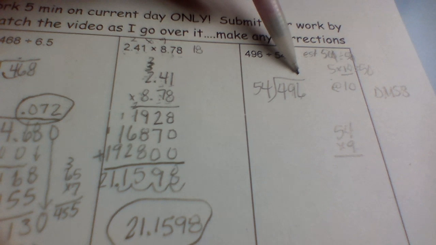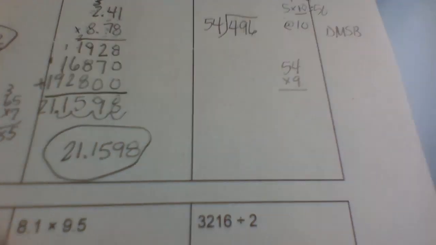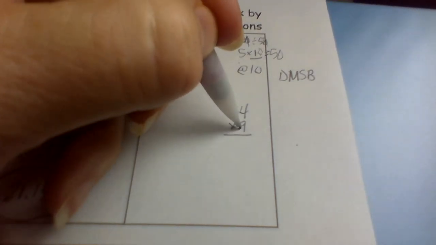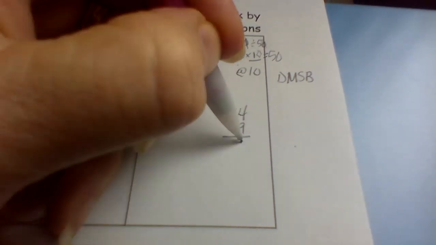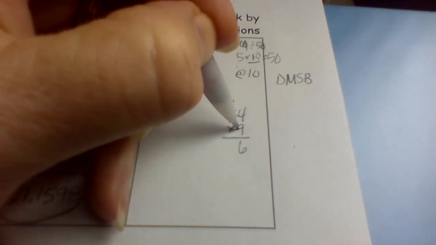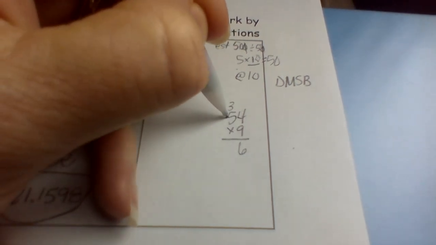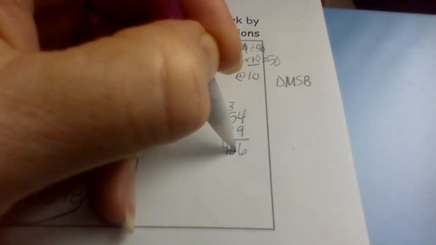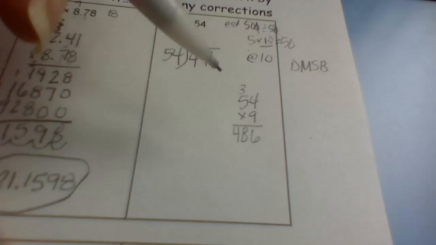So let's take a look here. I'm going to move this up, and we're going to make this my 54 times 9. So I start on the right. 9 times 4 is 36. I carry my 3. 9 times 5 is 45, 46, 47, 48. So I end up with 486. Well, look, that's only 10 away from this one.